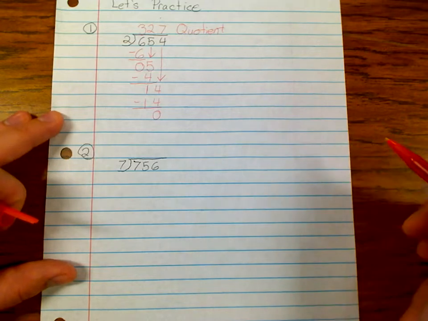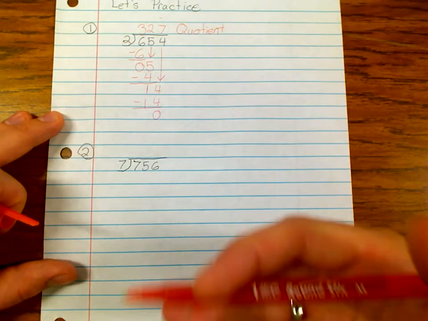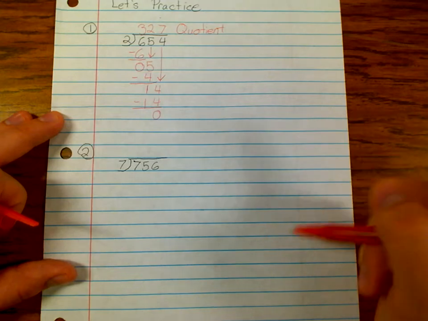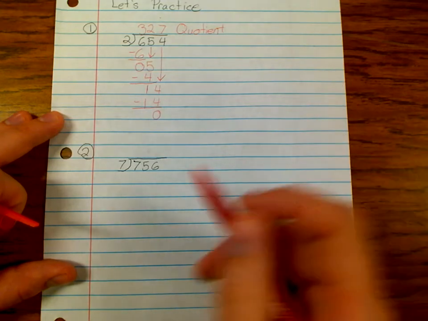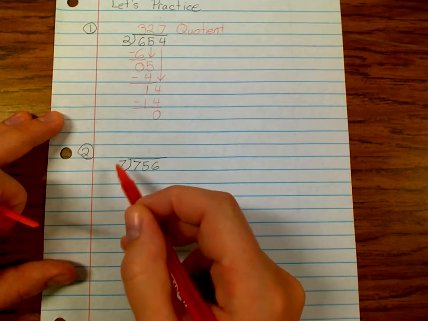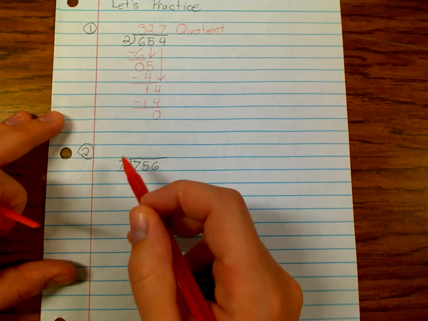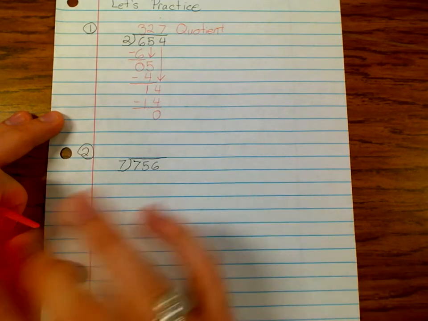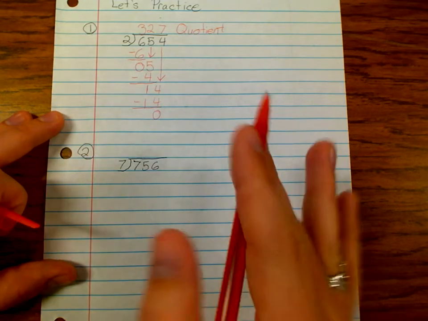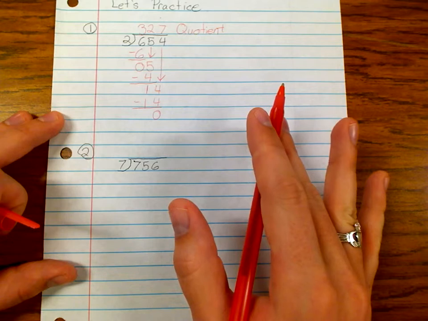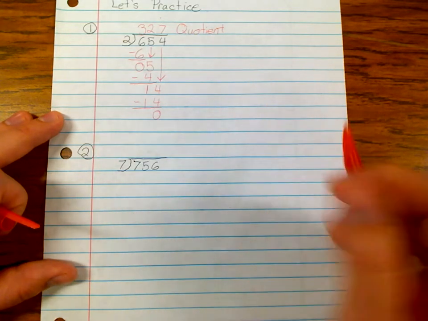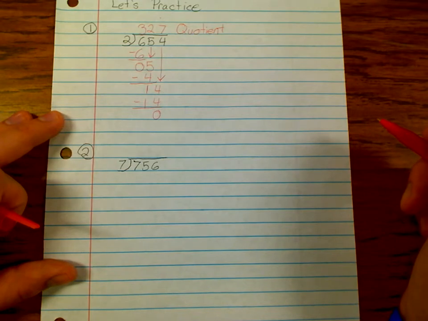Now let's take a look at our next example. This one I'm going to have you work with your partner to complete. A reminder, as you're going through, you have to think, how many times can 7 go into each of these parts? If 7 cannot go into that part, you're going to have to put a 0 in that place value and keep on going. Try it with your partner at this time. If you don't get it, don't worry. I'll be here afterwards to help you out. Go ahead and give it a try.